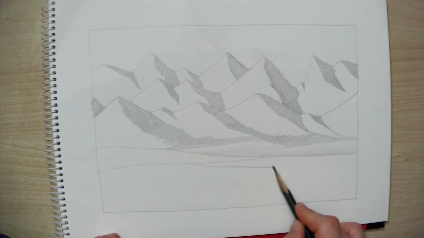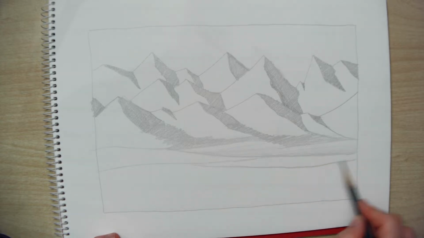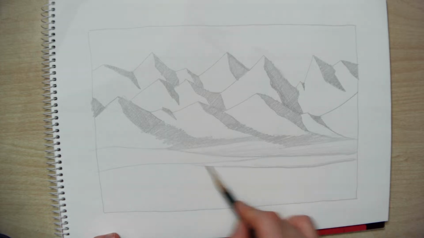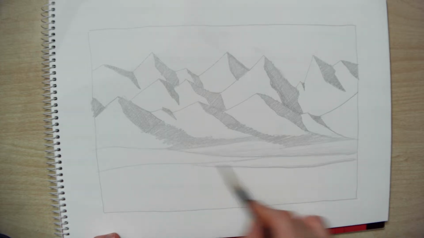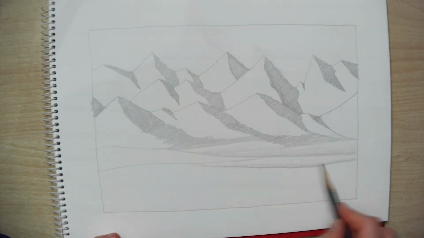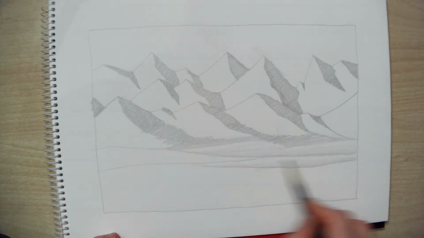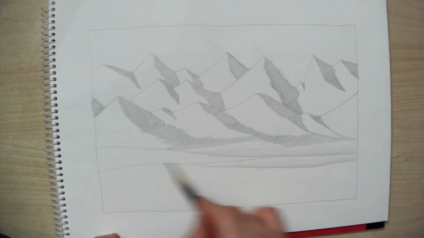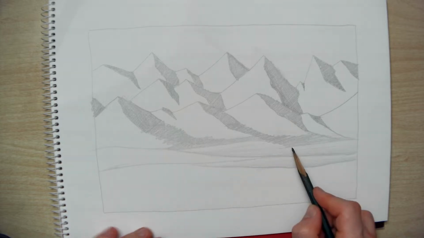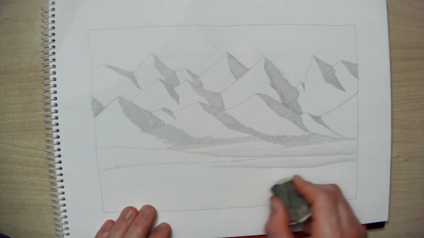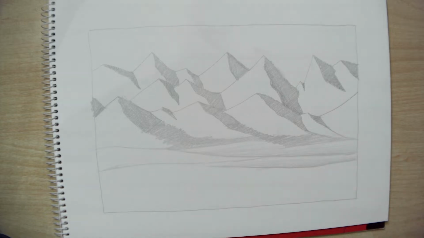Let's have another hill right here, like that. Dark valley. And a bright ridge up there. So this would be bright as well, like this.